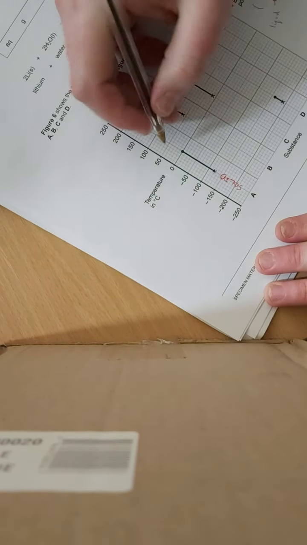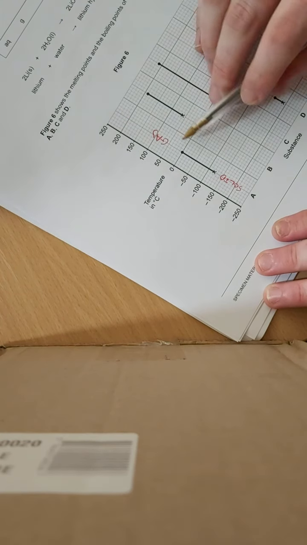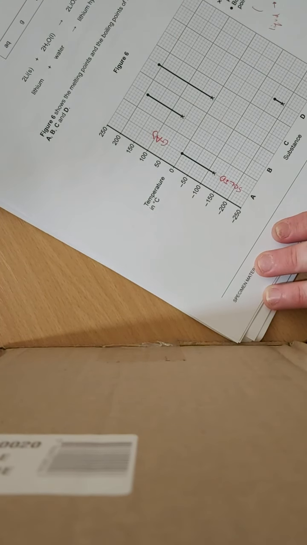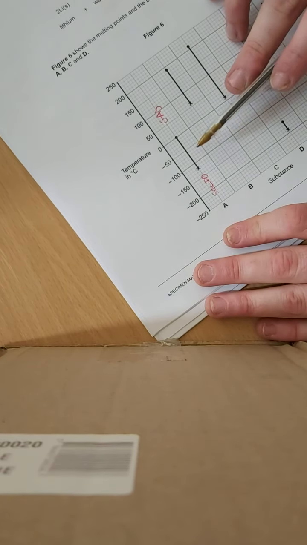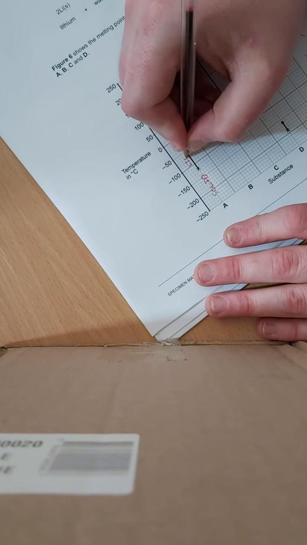Beyond this bit here, it must be a gas because now it's boiled and it's become, why have I written liquid to solid there? Sorry. It's become a gas, okay? So therefore here in the middle on these lines, it must be a liquid. So it's pretty obvious which one was a liquid for the biggest range, and that is C.